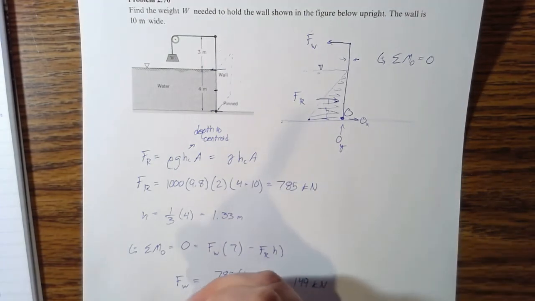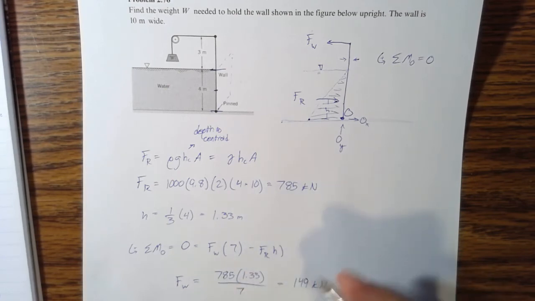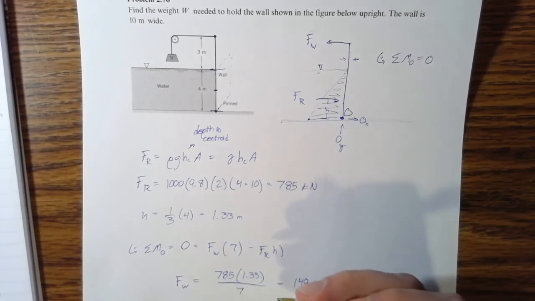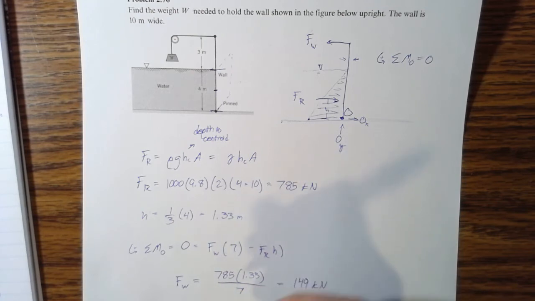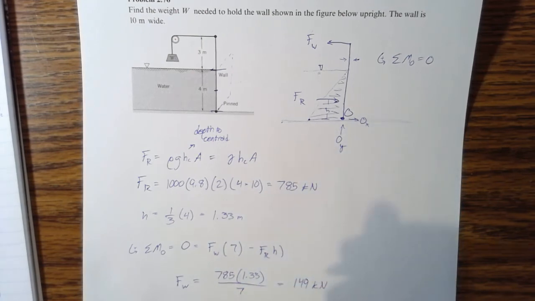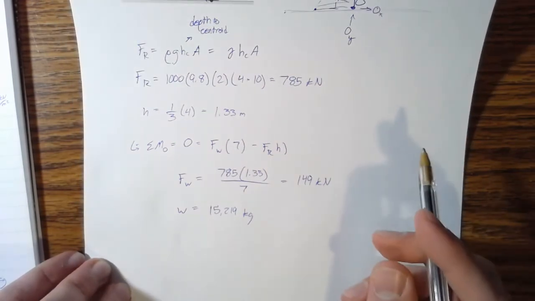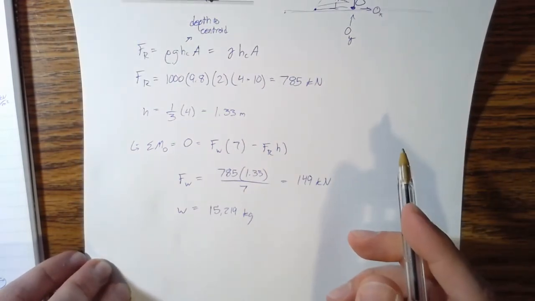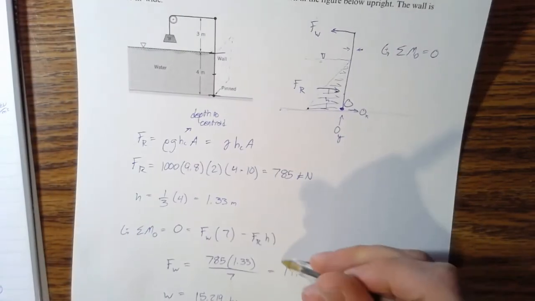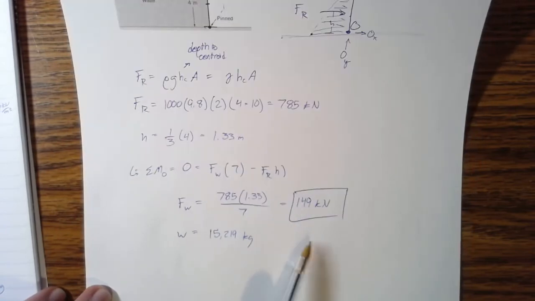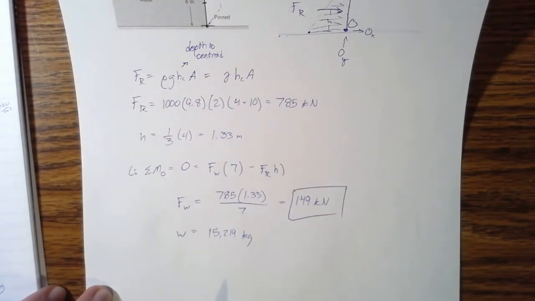And so then we get that our weight, once you do that conversion there, should be 15,219 kilograms. If I did the math right there. All right. So we'll just leave the weight in kilonewtons. You can put it into kilograms if you want, but that'll be our answer there.